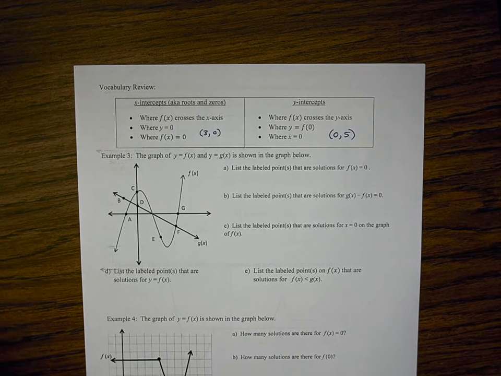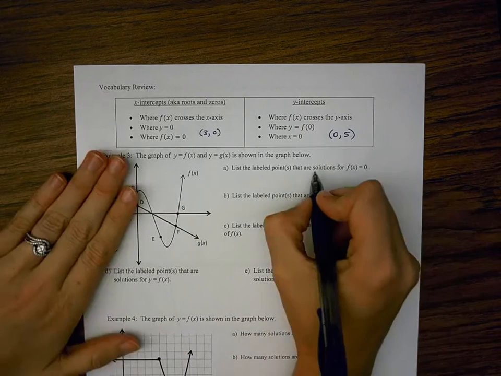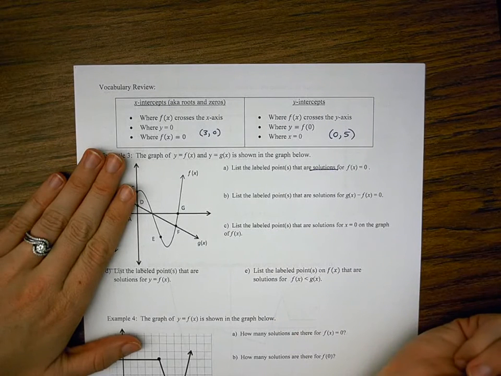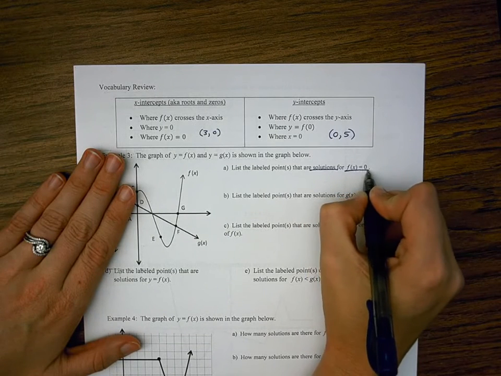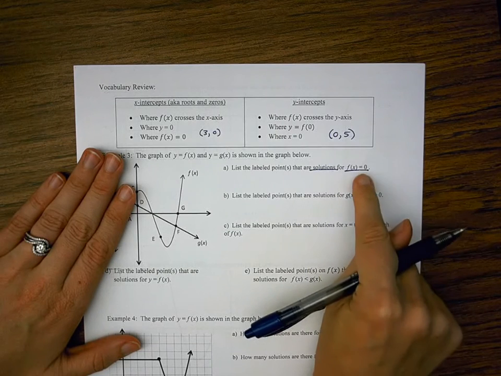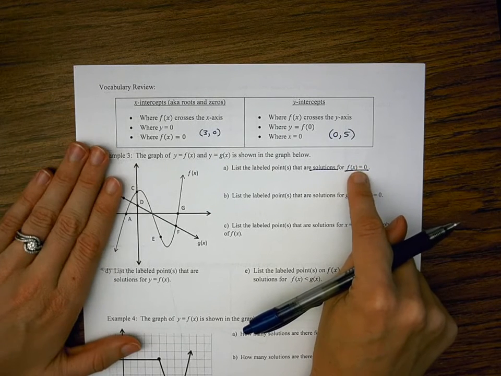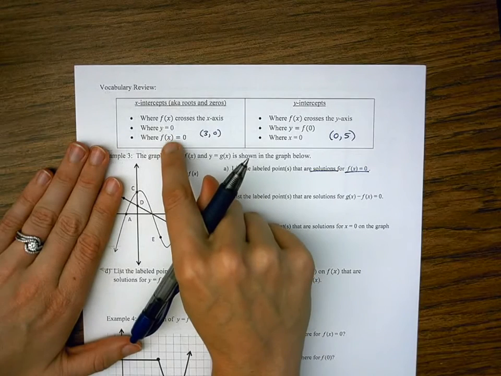A, list the labeled points that are solutions for f of x equals 0. Again, we just talked about this. What does it mean to be a solution for? It means to lie on. And in this case, we want it to lie on f of x equals 0. What does that mean they're asking us to find? Well, for f of x to equal 0, they're asking us to find an x-intercept.